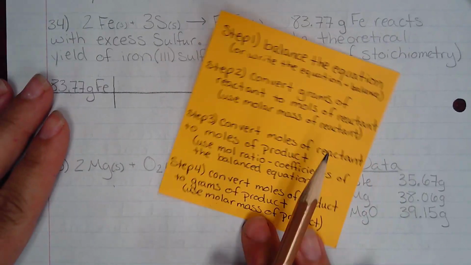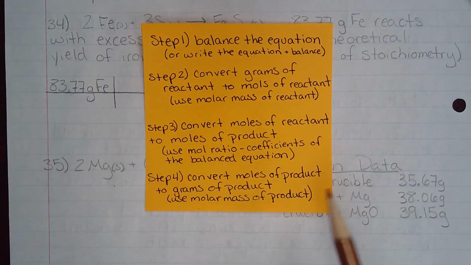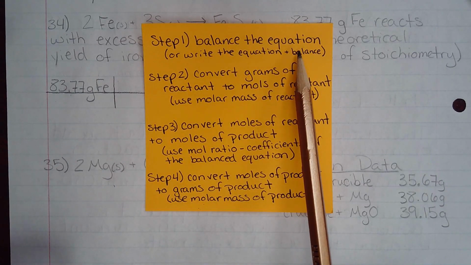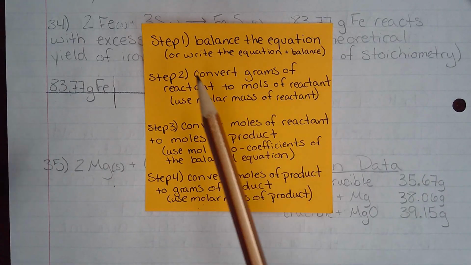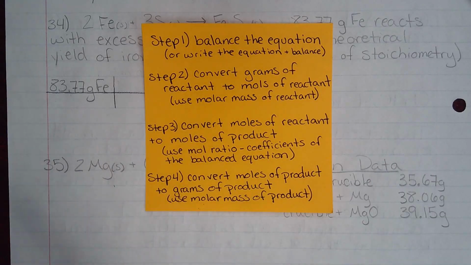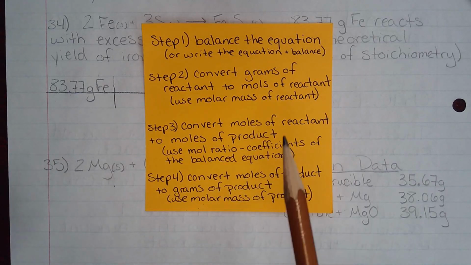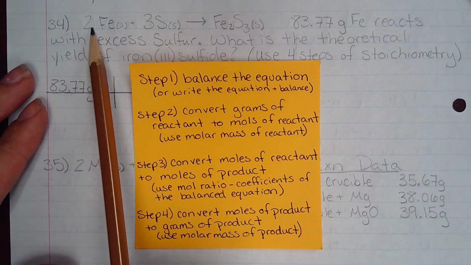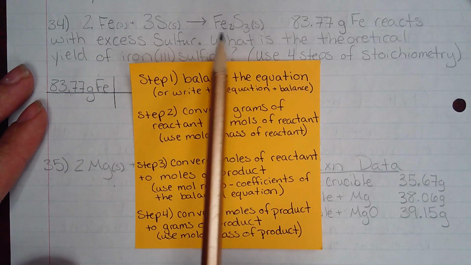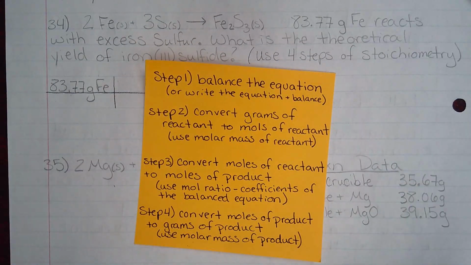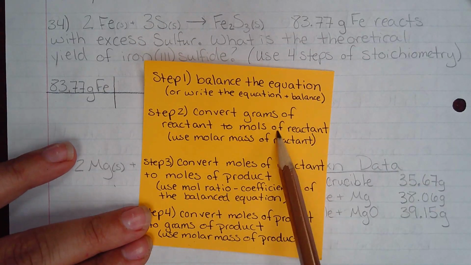So in order to do these questions, you need to have your 4 steps written down. These are the 4 steps that we copied into our notes, and then the 4 steps that are on the board. So first, step 1, you're going to balance the equation. If you're not given an equation, you may have to write the equation based on the reactants and the products, or the equation might be balanced for you. A good way to know if an equation is already balanced is to check for coefficients. If there's coefficients already in the equation, okay, 2, 3, and in this case 1, then you don't have to do any balancing. You can just move on to step 2.